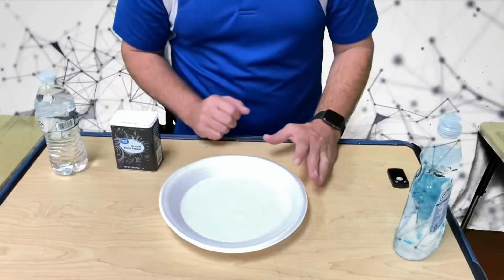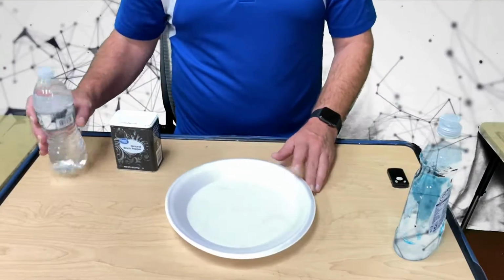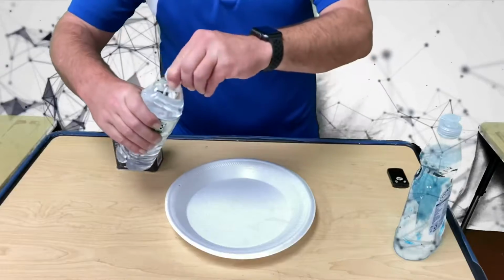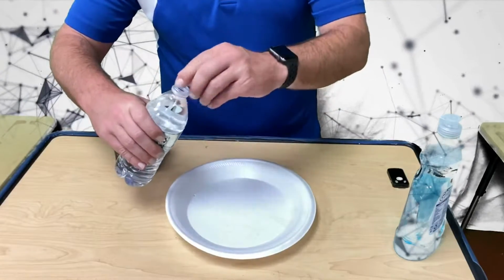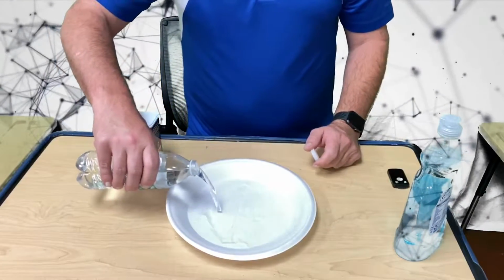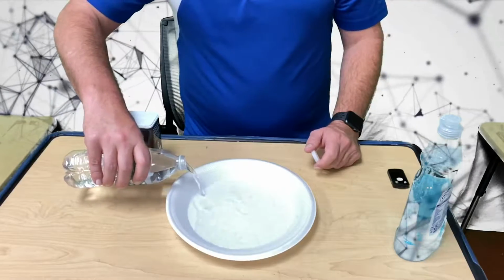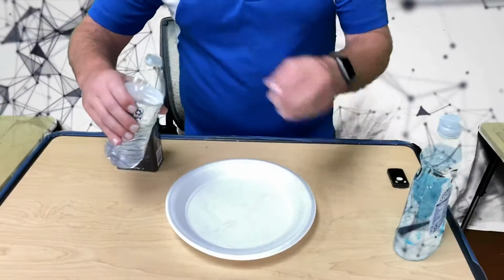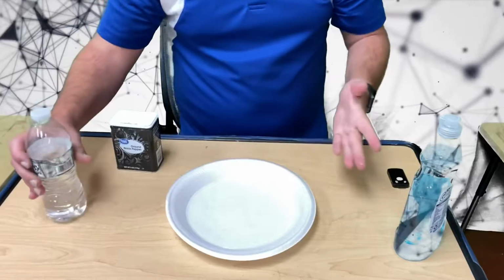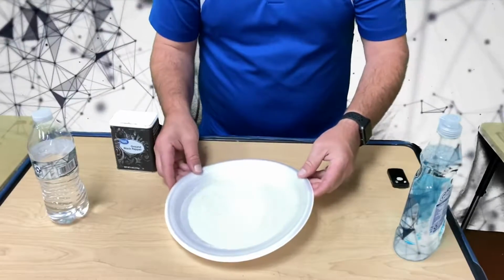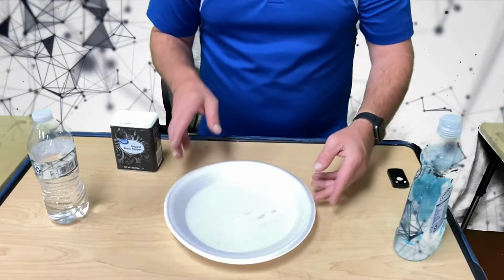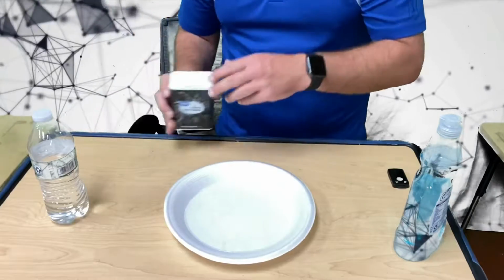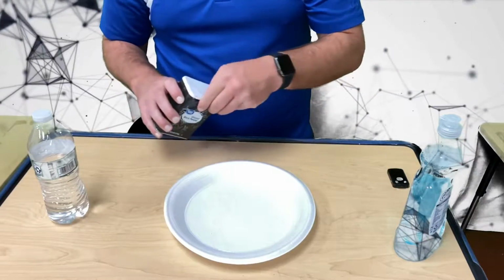So the first thing that we're going to do, ladies and gentlemen, is we're going to take our water, and we've got our plate here, and pour the water into the plate. Now, you don't want to fill the plate. We don't want to overflow the plate, but the water needs to be in the plate. The next thing we do is we take our pepper.